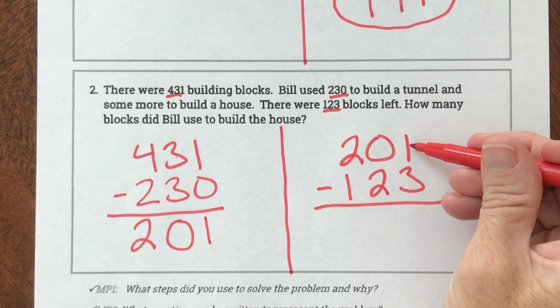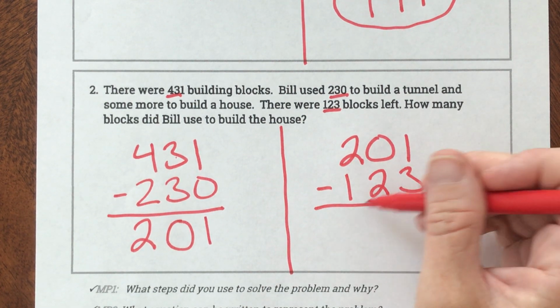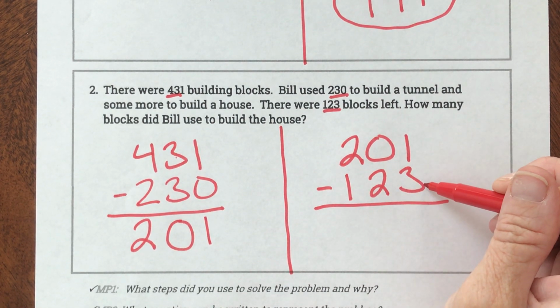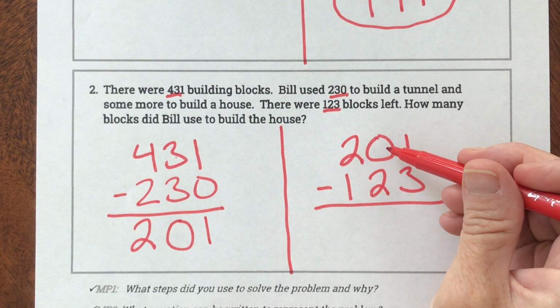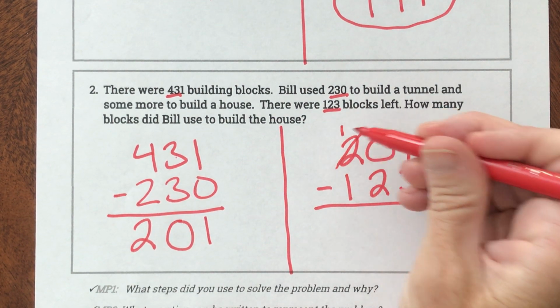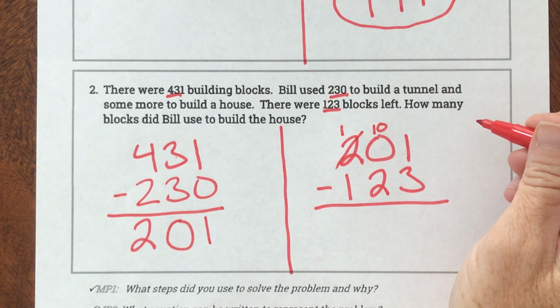So this is what he had left. This is what was left at the very end, and then this will tell me what he used in between. So 1 takeaway 3 I can't do. This one's a tricky one because when I come over here to borrow, I can't, so I have to come over here to borrow. So this becomes a 1, and then this becomes a 10.